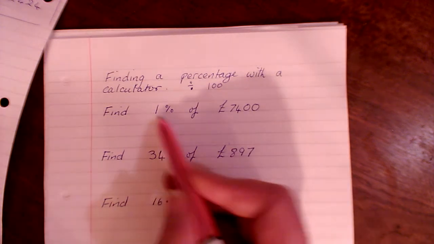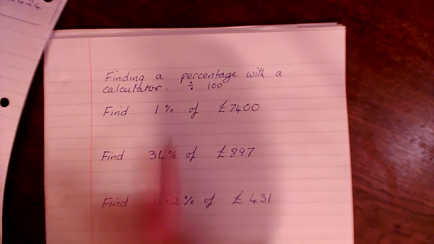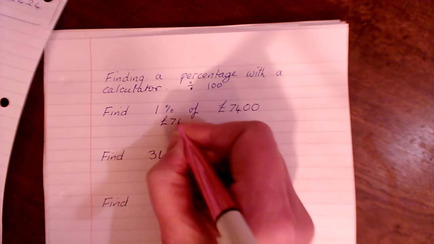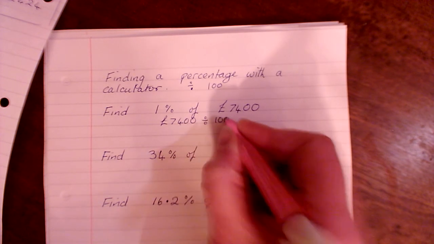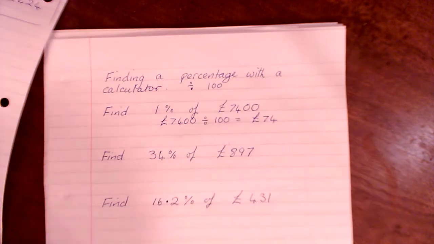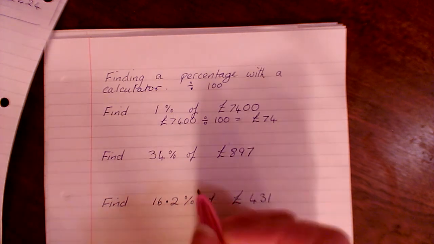So if you were just finding 1%, you're finding 1 dividing by 100. So that is just £7,400 divided by 100, which is going to give you £74. Okay, simple as that. You can do that on a calculator very easily. You can do that without a calculator very easily.